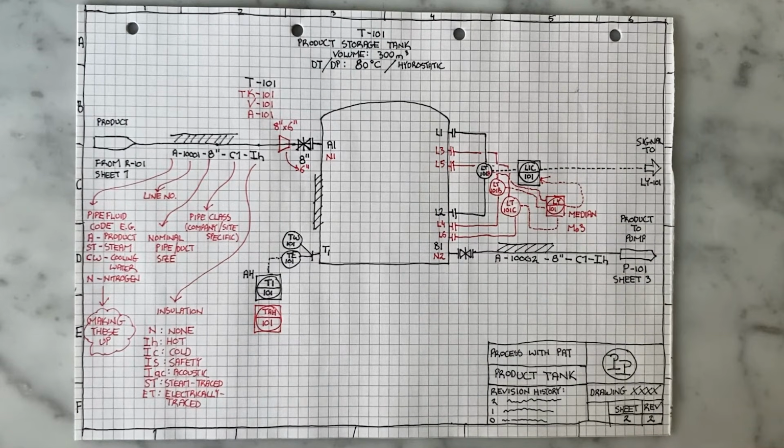Middle selectors are usually designated with Y, so because I'm selecting the middle level, I call it LY. If I was selecting between 3 temperature transmitters, I'd call it TY. Now I called it LY101, which I can't do because I already have an LY101, and that's the actuator I'm sending the signal to. So that's why I'm correcting that and renaming it 102 instead.